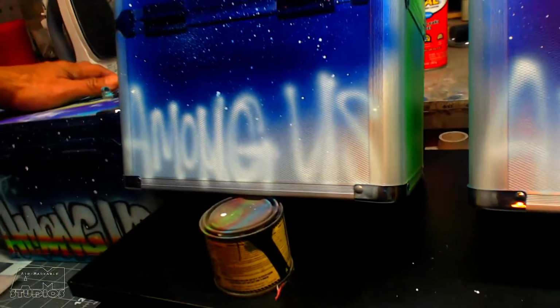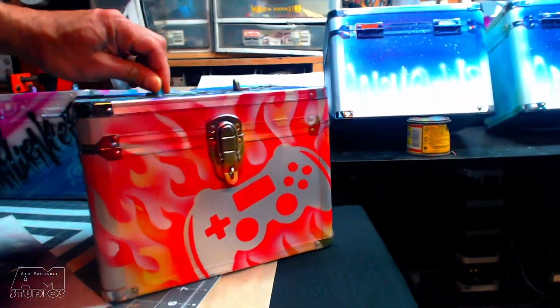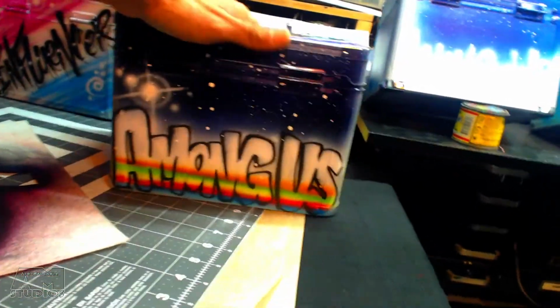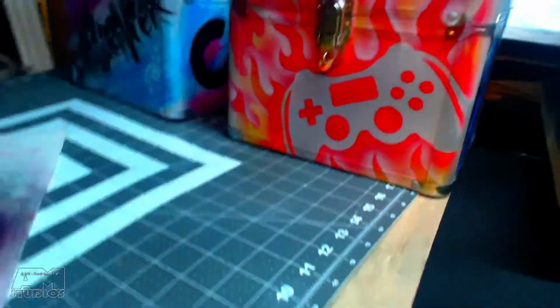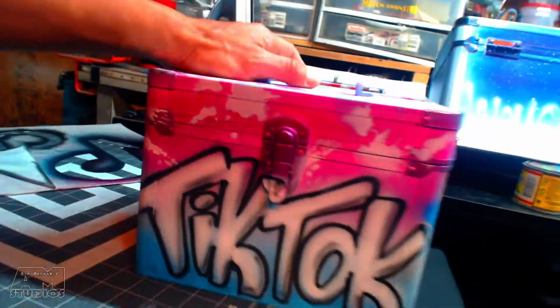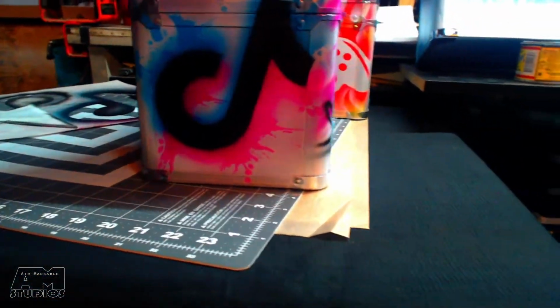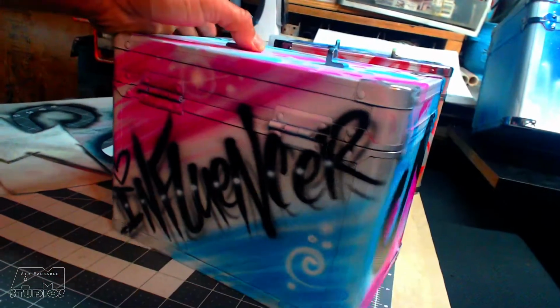So these are the lock boxes. I'll show you that real quick. This is the video game design for this season, and Among Us happens to be the popular character, so we did a little Among Us creativity there. And TikTok, of course, is probably going to be the female fan favorite. So we will hopefully be producing a couple of these. I made these as straightforward and simple as I could.